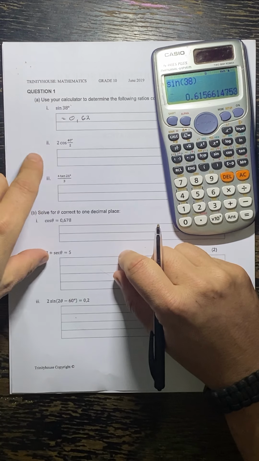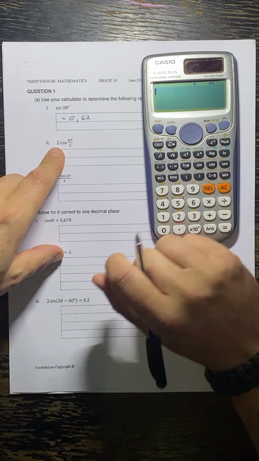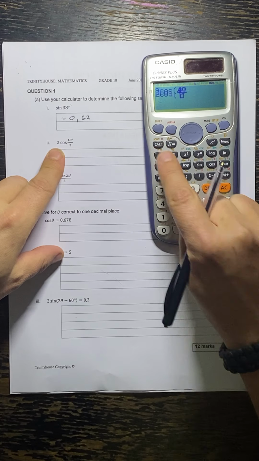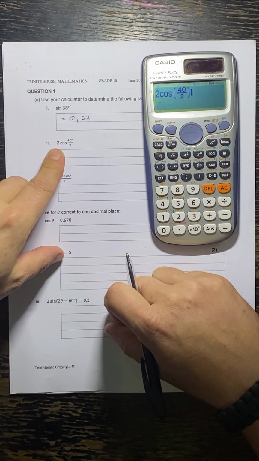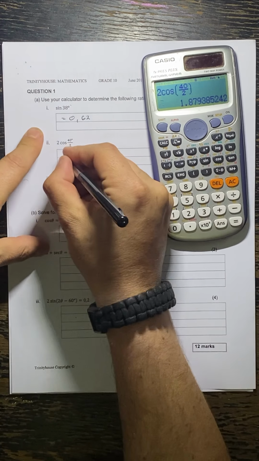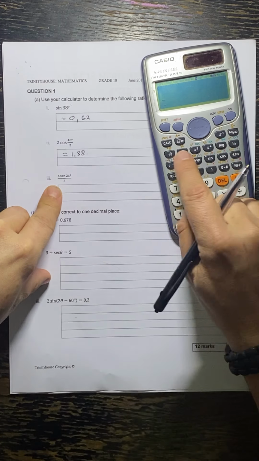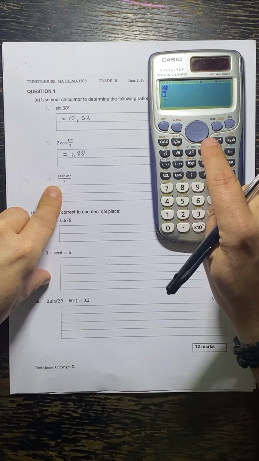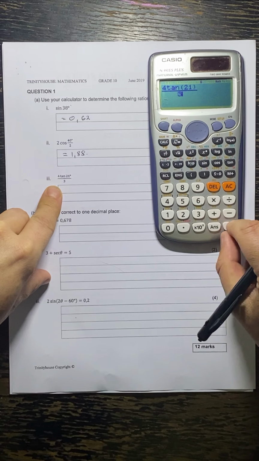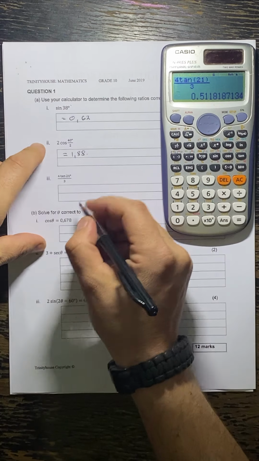Okay. The next one, they're asking for 2 cos 40 over 2. So we go 2 cos 40 over 2, okay, equals, round that off to 2 decimals, and we get 1.88. Right, the next one, we've got 4 tan 21 over 3. And to 2 decimals, that's going to be 0,51.